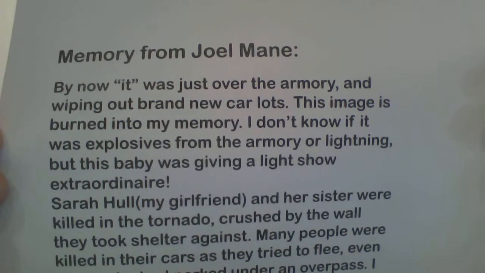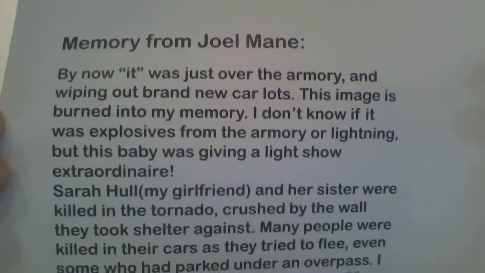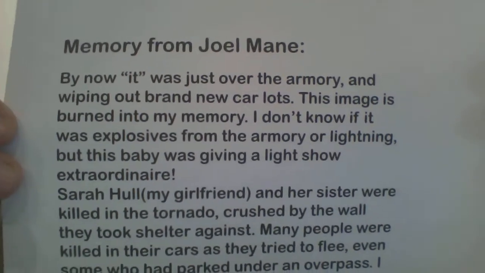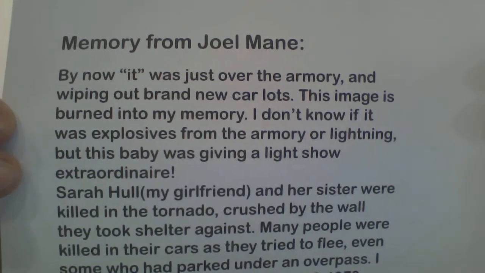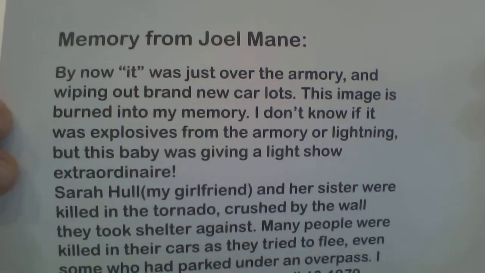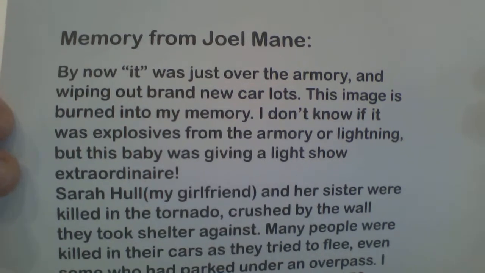He said his girlfriend and her sister were killed in the tornado, and they were crushed by the wall that they took shelter against. And he said many people were killed in their cars. They tried to flee, even some who just parked under an overpass. He said, "I was just lucky." That was Joel Main on April 10th, 1979.